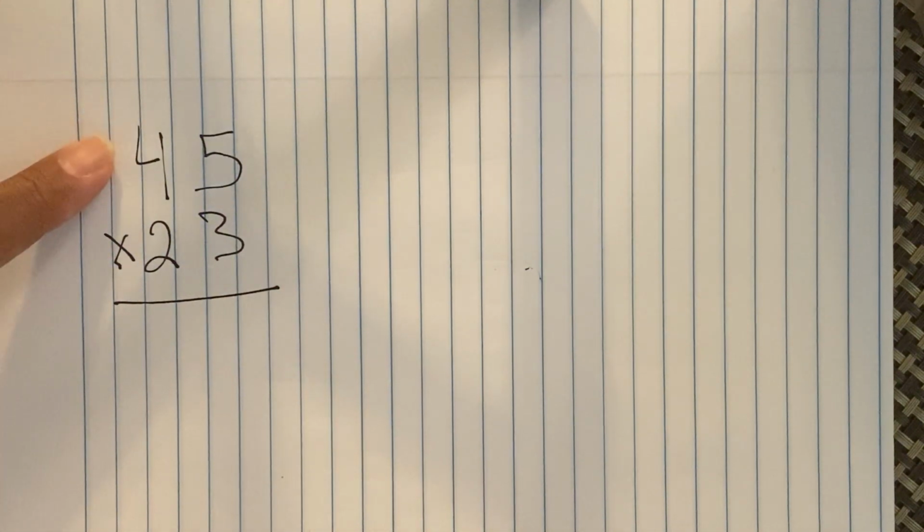Here's an example on how to do 2 by 2 multiplication using the Lattice method. So what we have here is a problem, 45 times 23. Now, the first thing you've got to do is set up your boxes, right? You're doing 2 by 2 multiplication, so the boxes that you will need are also 2 by 2.